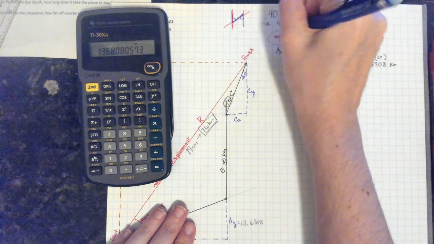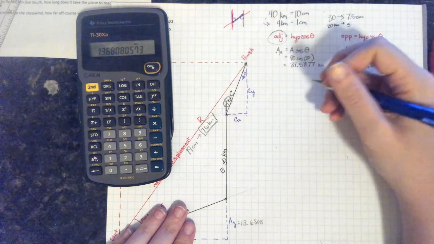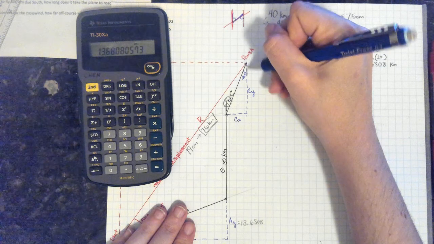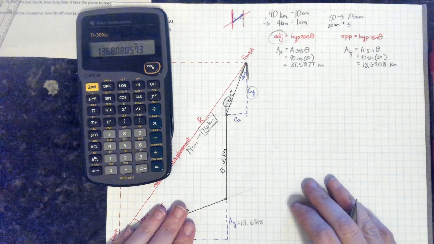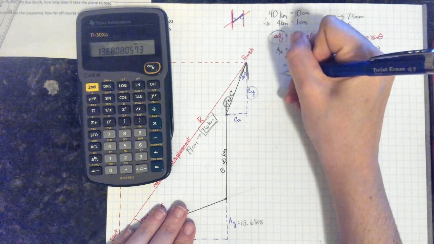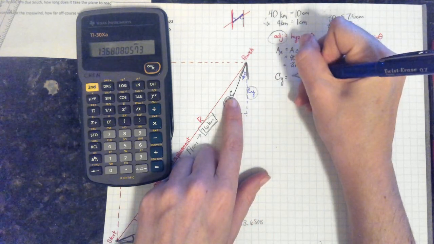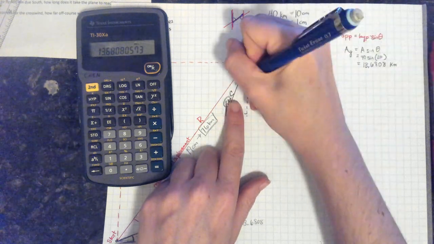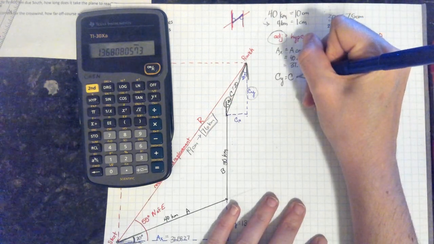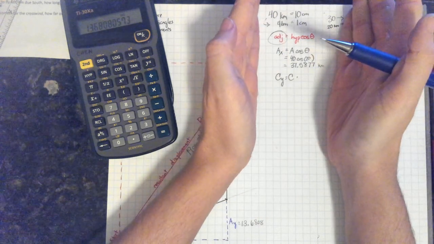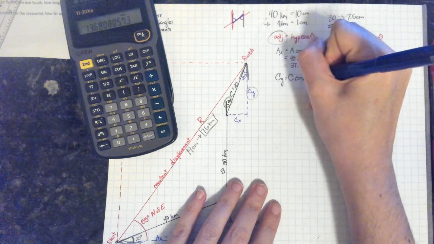Which one's the adjacent side now? The adjacent side makes the angle cozy with the hypotenuse. So if this is our angle, it's going to be cozy with CY. So CY is our adjacent side this time. So CY equals the hypotenuse, and in this case, the hypotenuse is C, which was 20, times cosine of the angle.